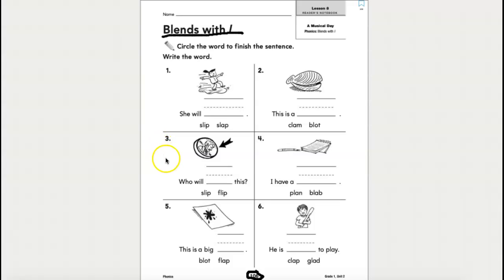Number 3 says, who will blank this? Well, in our picture, we see a picture of a penny with an arrow pointing to the middle of it, it looks like, so it can show both sides of the penny. So would we say, who will slip this, or who will flip this? Which word fits best in the blank? Circle the word and write it in the blank.